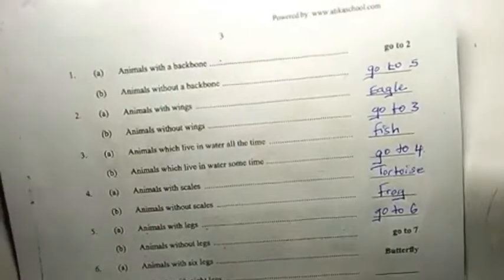Now this is very easy because animals without legs we have been told to go to 7, but here with the legs we have been told to go to 6. Now when we are at 6, animals with 6 legs have been given butterfly.